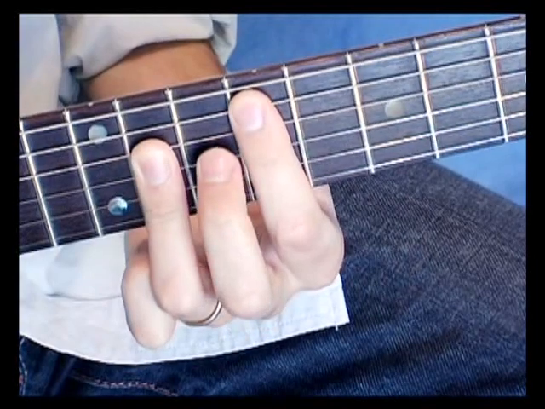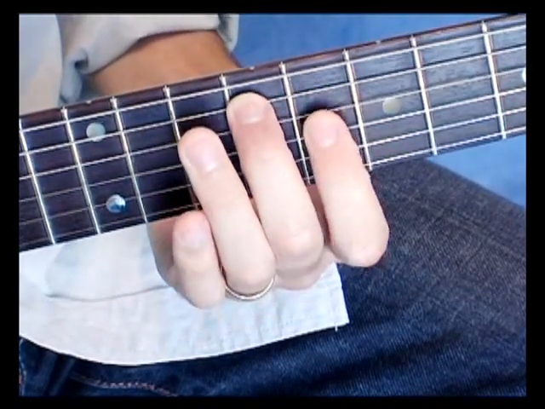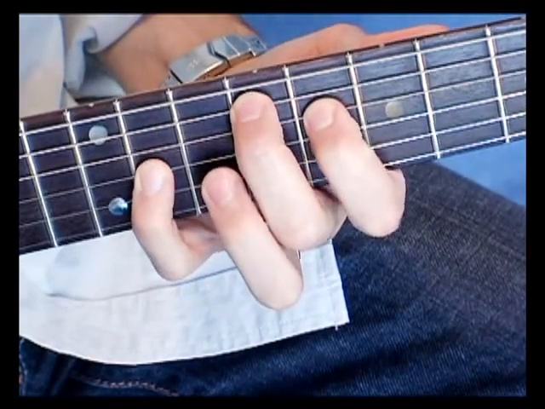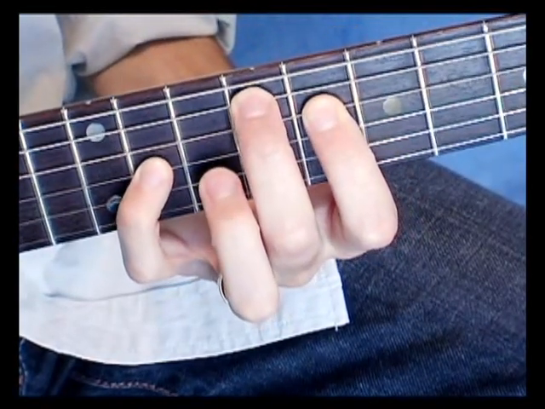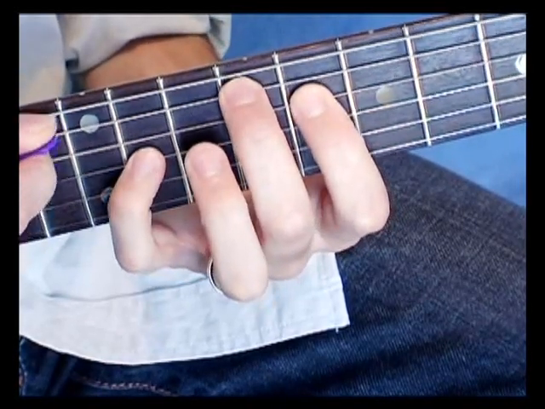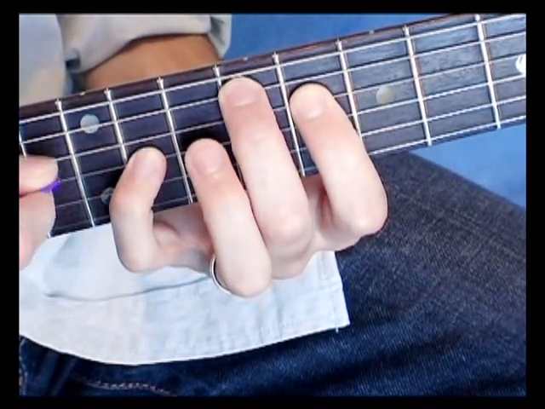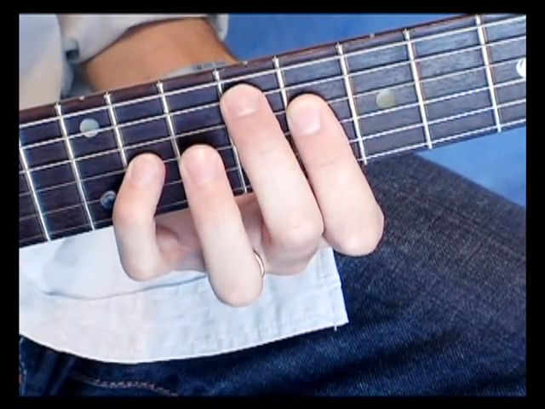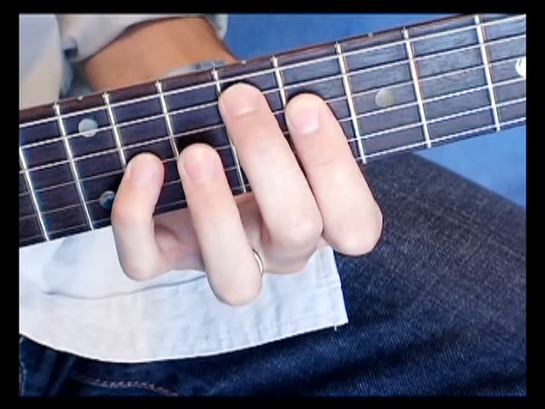You could build a shape that just includes the root, this third interval, and then an octave root. You can hear this shape used in the bridge to What's My Age Again by Blink-182.